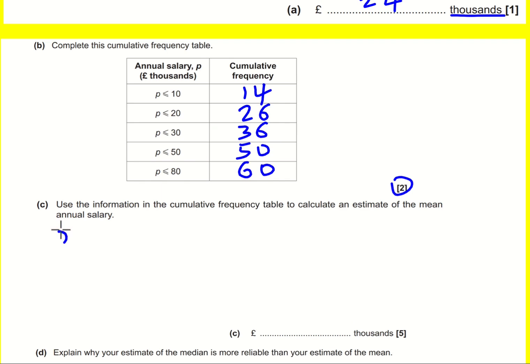So I've got between 0 and 10. For a grouped frequency table, you don't include the value here. You tend to make it less than, but that's okay. It's okay that we've got less than or equal to 10 here. This is only an estimate, and then I've got a frequency of 14, and then I've got 10 to 20.